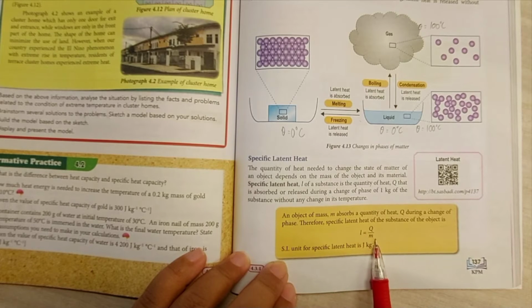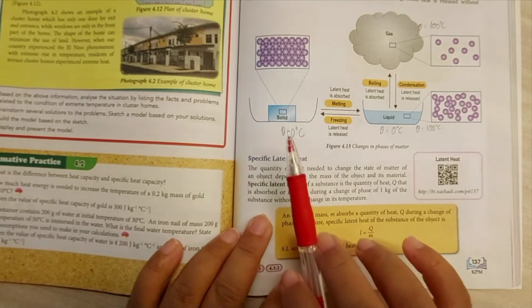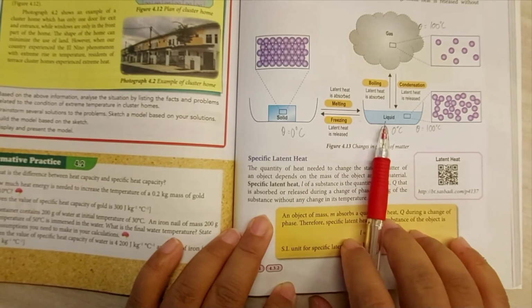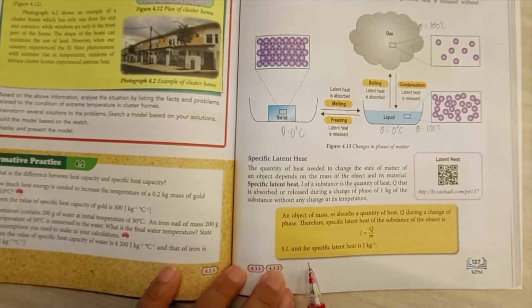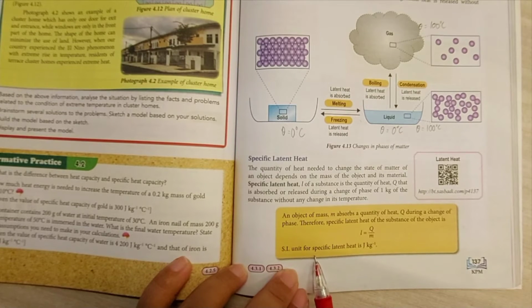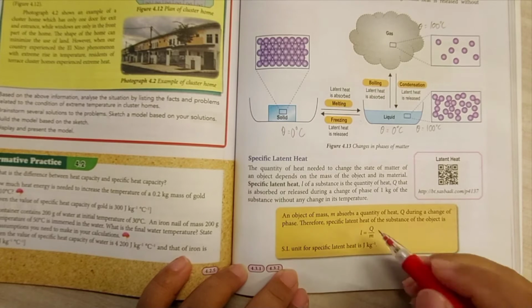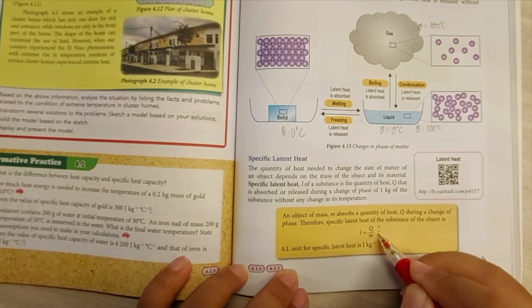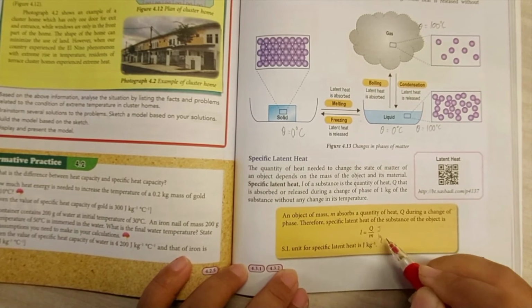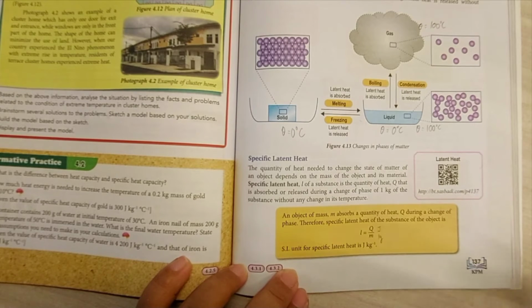Okay, Q over M. Okay, amount of heat need to change the phase of 1 kilogram of substance. Substance means solid, either solid to liquid, liquid to gas. Ya. Okay, so dia punya unit adalah joule per kilogram. Okay, because energy heat adalah joule, mass adalah kilogram. So joule per kilogram.